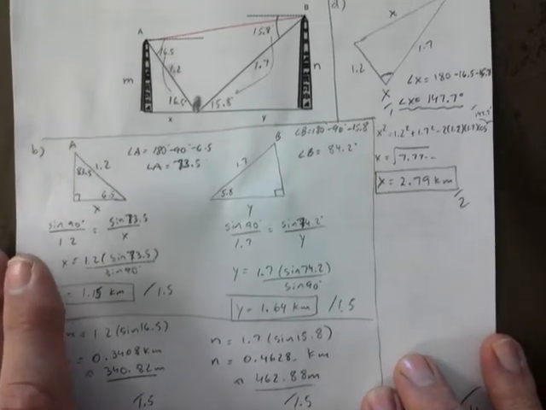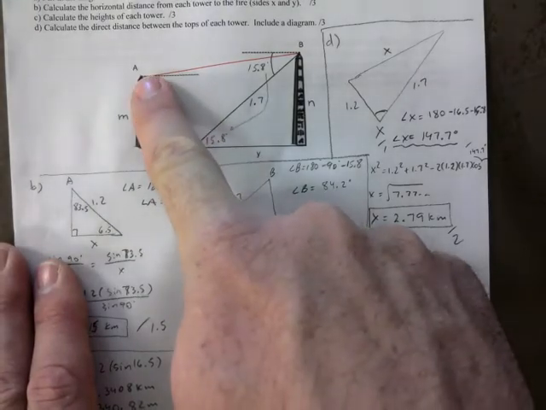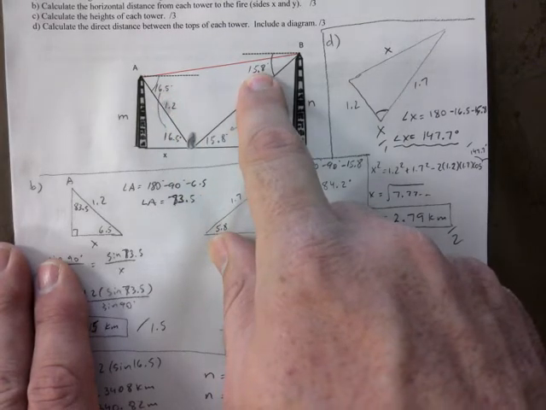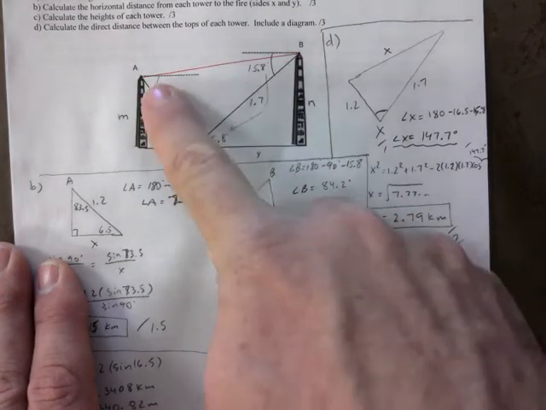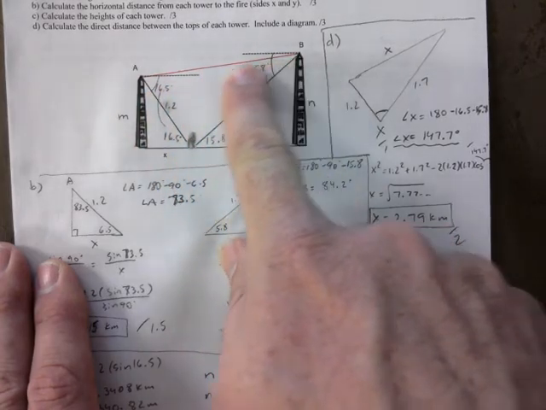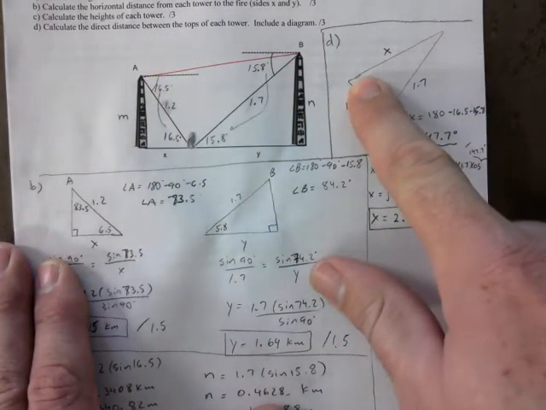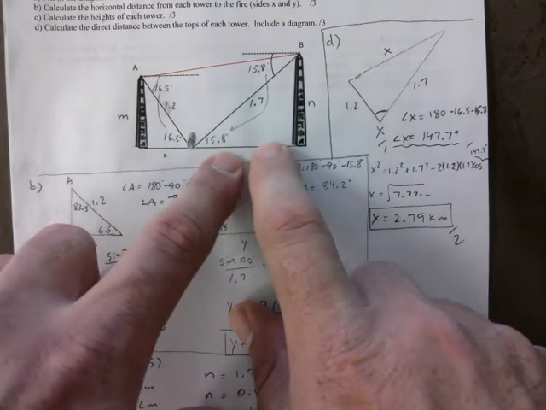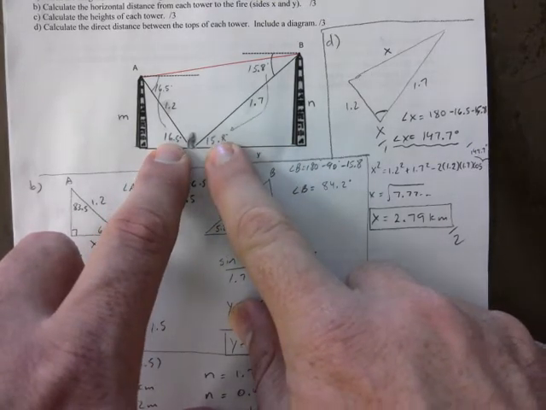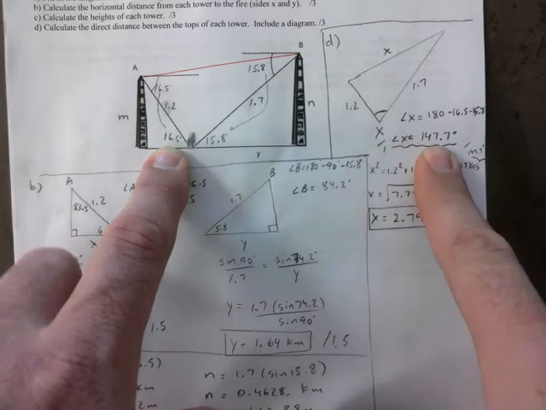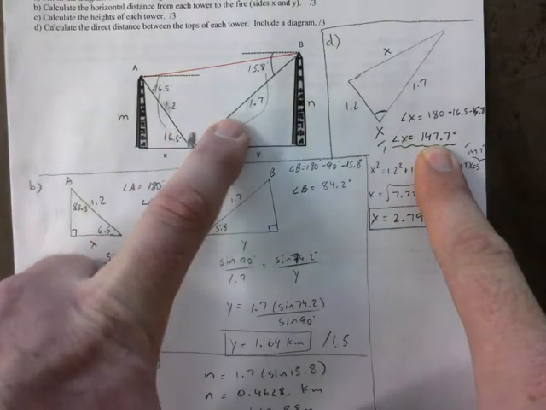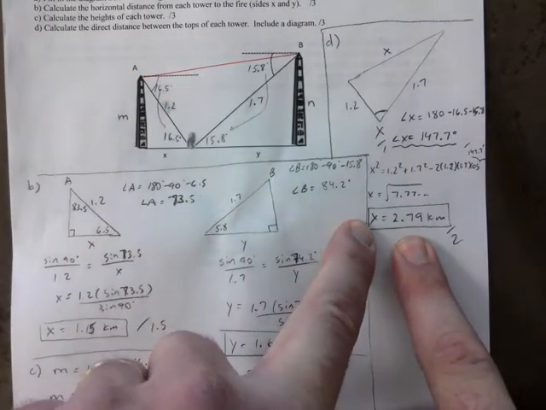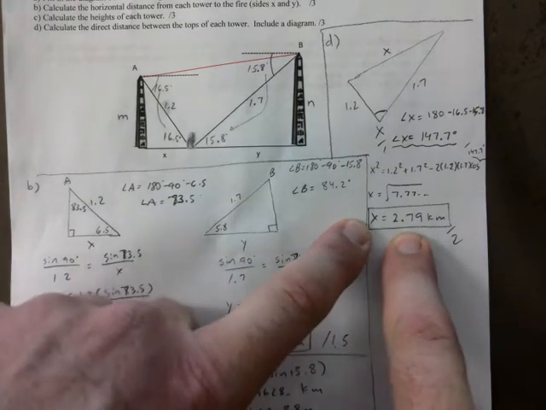And then this is what a lot of you missed. When you're finding the length between the tops of the towers, the angle of depression no longer works, right? Because that's with respect to the horizontal. So notice that red line, that's the one that goes here. And these two side lengths come with you. But notice that if you have these two angles along the bottom, you can subtract those from 180 to give you the inside angle there, which is 147.7. So it's SAS, right? You have a side, angle, side here, and then you can find that side between the tops, which is 2.79 kilometers.